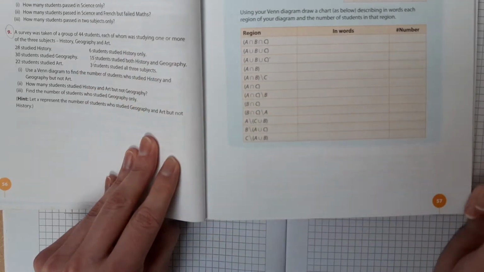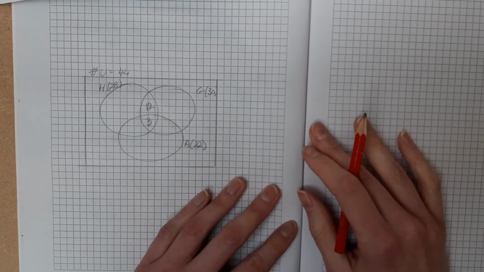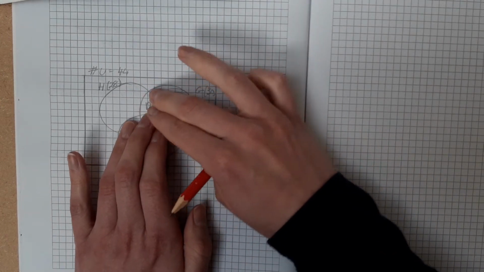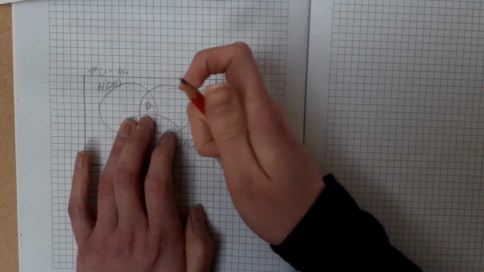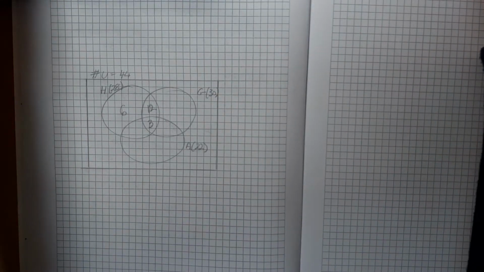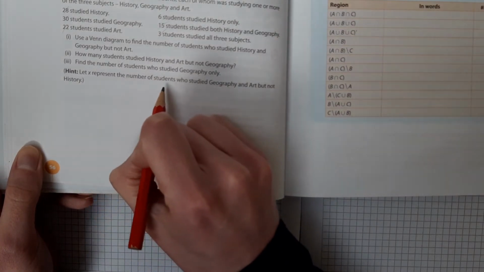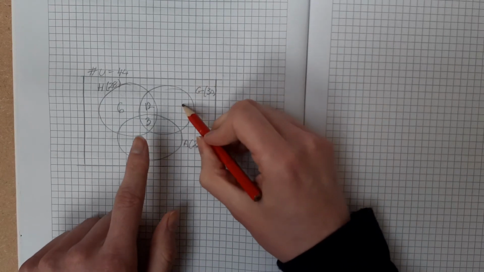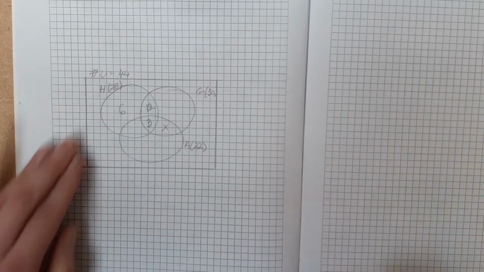And the final piece of information is 6 students study history only. So you would have looked at this before. For history, in these overlapping sections, they're ones that study more than just history, but history only is 6. Okay. It is also telling me in the question, just the very last sentence, hint, let X represent a number of students who study geography and art, but not history. Geography and art is here, but not history. Cover it. And that has to be X.